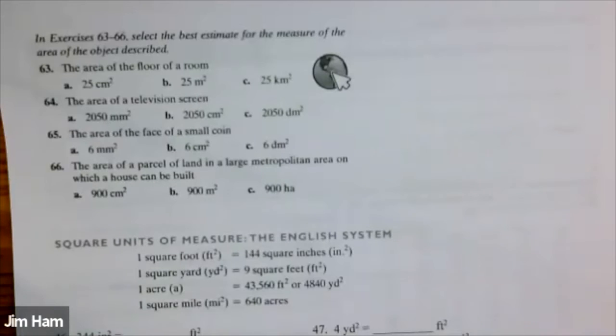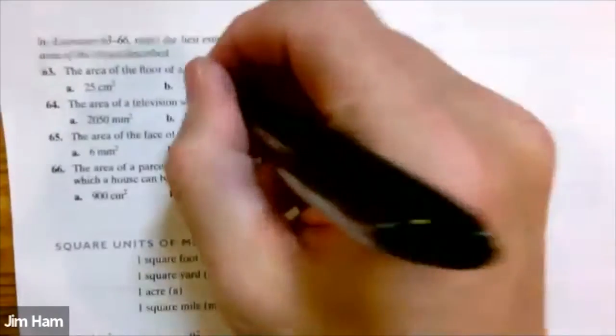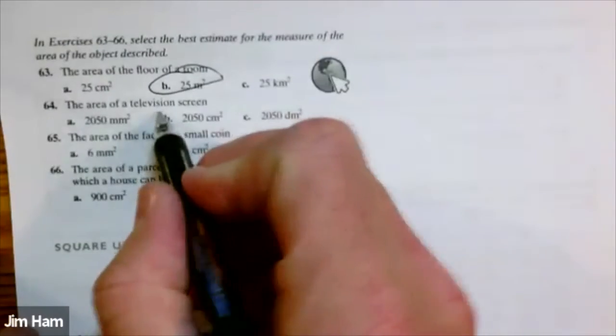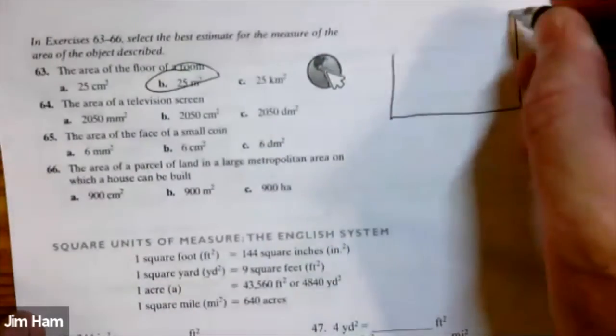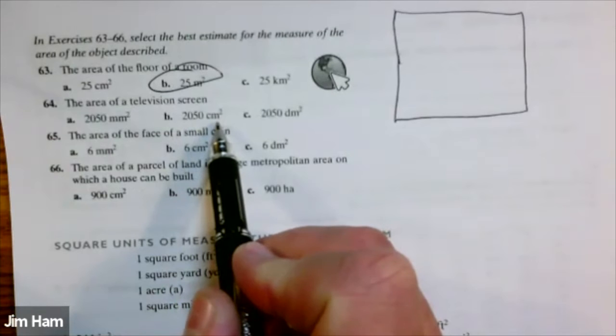Well, we've got length times width in that room, and probably if you took a meter by meter big piece of tile and you laid them down, you'd probably have a room that's 25 square meters. Area of a television screen, just think about your favorite television screen. 2050 centimeters would be like 2 meters.